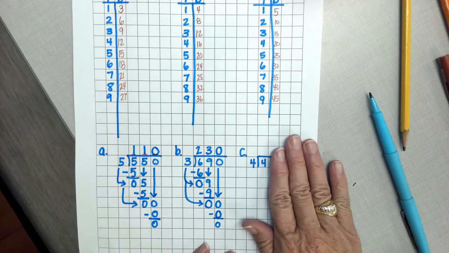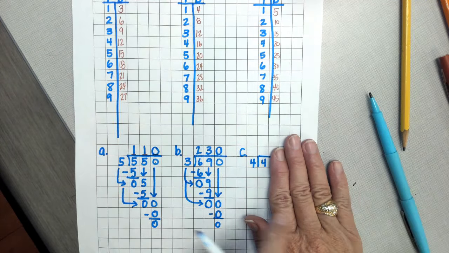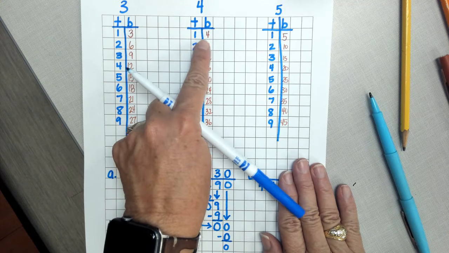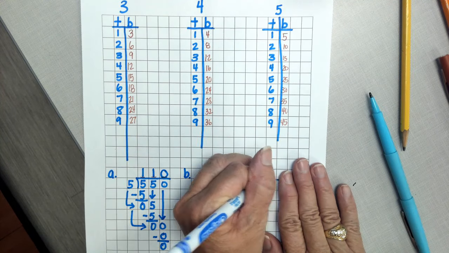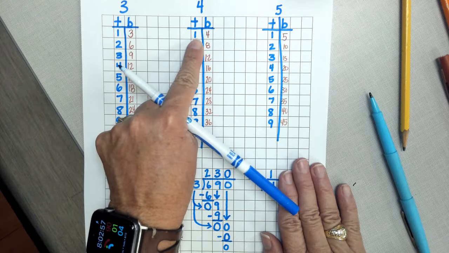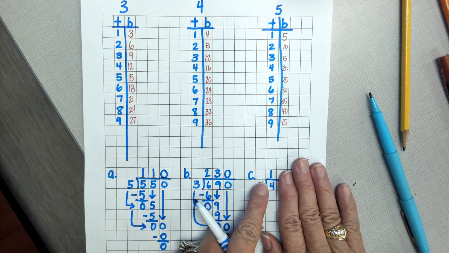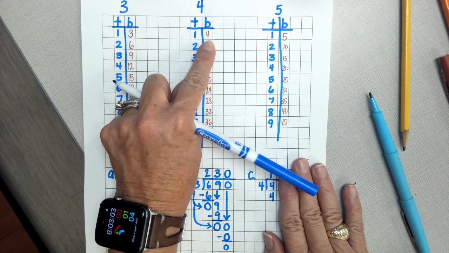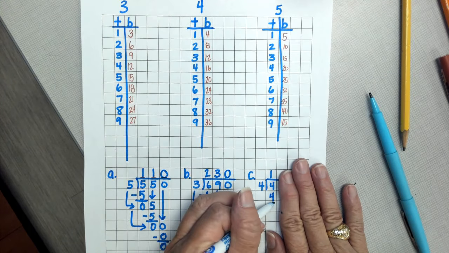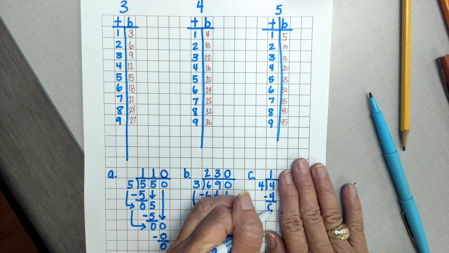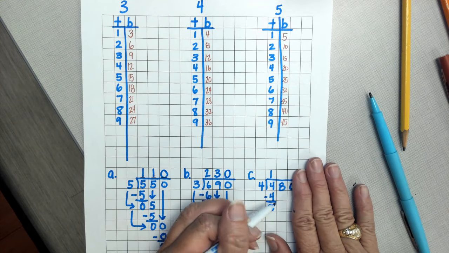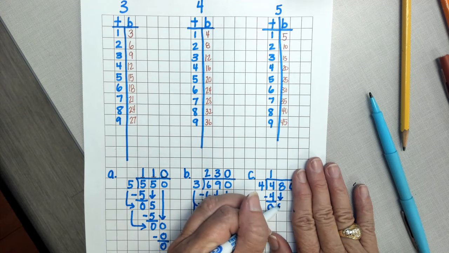So I'm going to cover, and I'm thinking to myself, how many groups of 4 are in the number 4? And when I scan, I get only 1. 1 goes on top. It's part of my quotient. I multiply one group of 4 to get 4. That happens to be my bottom number. 4 minus 4 is going to give you 0. 0 is less than 4, so we're ready to bring down the next number.